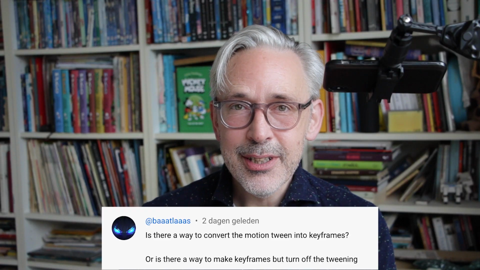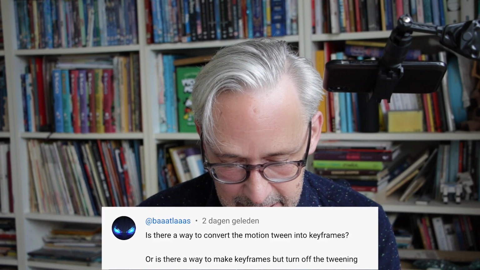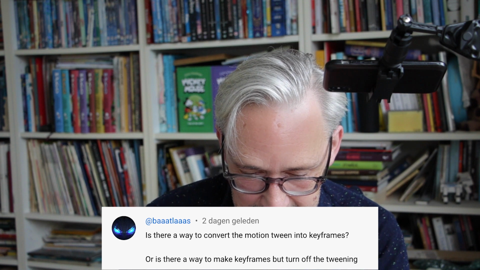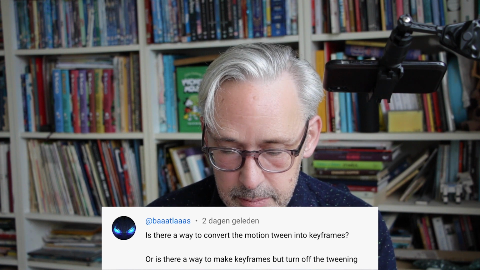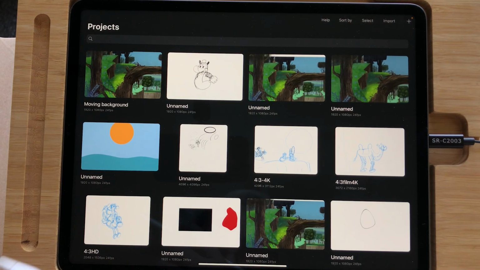And the last question is by Badless. Is there a way to convert the motion tween into keyframes, or is there a way to make keyframes but turn off the tweening? Well, there's not an option for it yet.